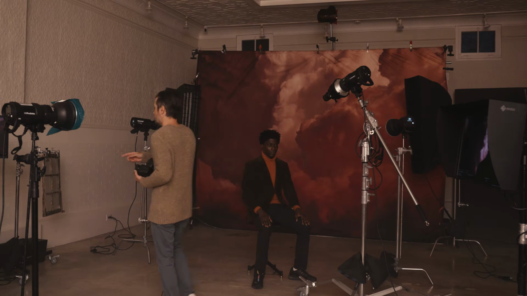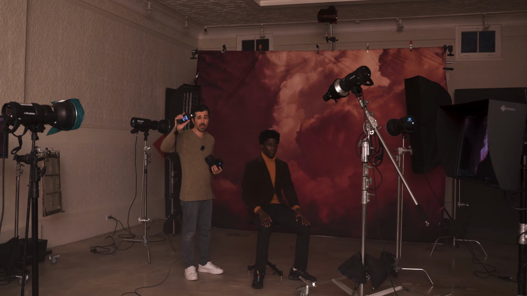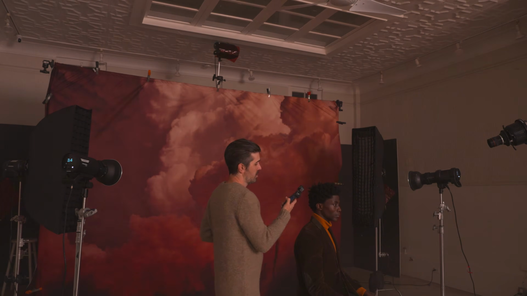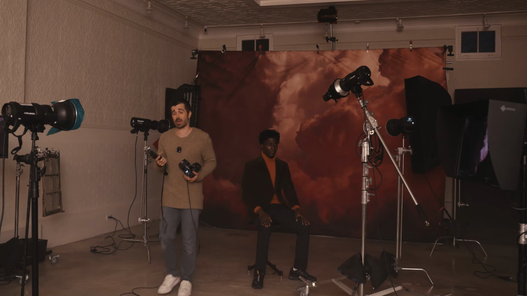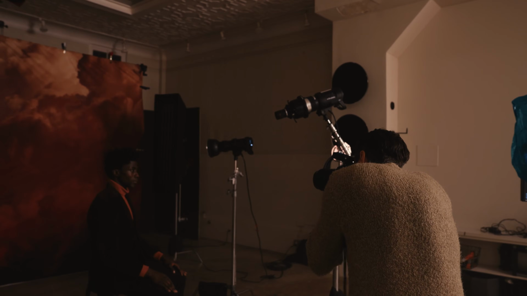Can I grab that meter, please? I'm using a retracted dome here so that I can more specifically target that light. It's reading 4.03, so it's about a third of a stop over 4. This might be kind of bright, but let's give it a try.